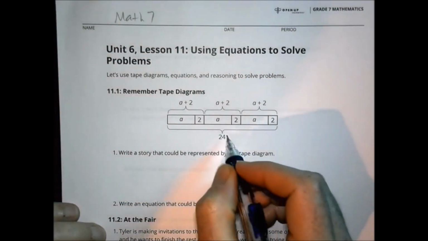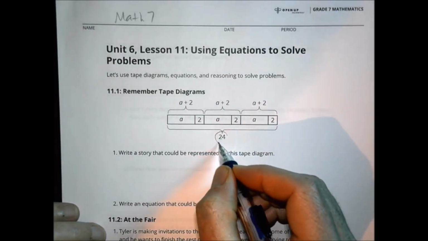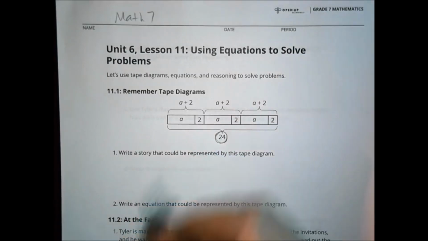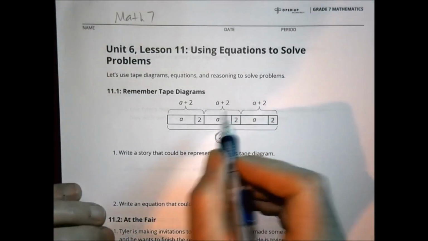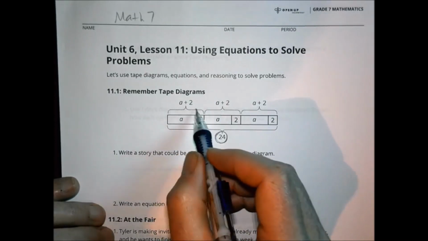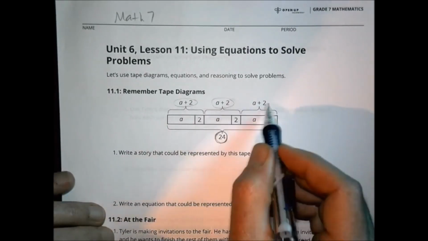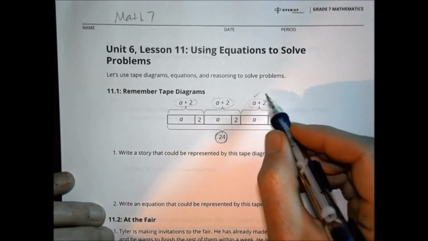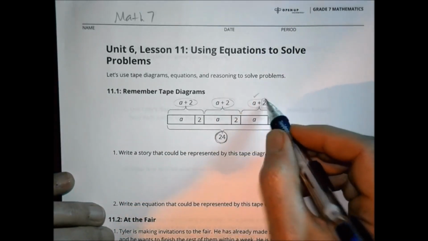A few things we can point out here. We know that we're going to have something with a total of 24, whatever we decide to call that 24, pencils, cupcakes, whatever. We recognize that that 24 is being broken up into three groups. We have group 1, group 2, and group 3. And within each of those groups we have some number, and then we're adding 2 more to it.